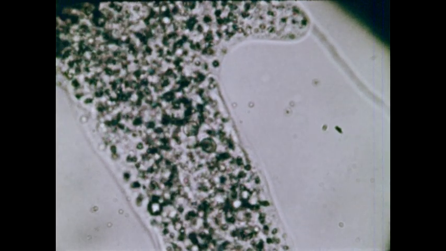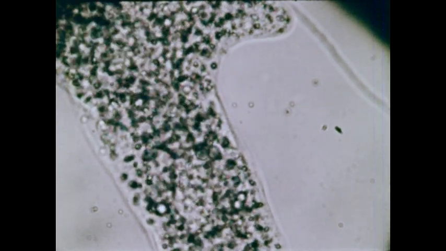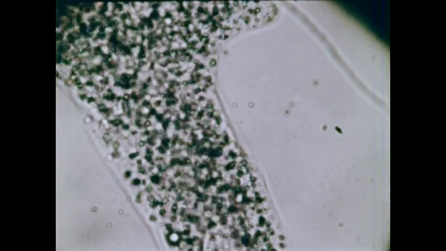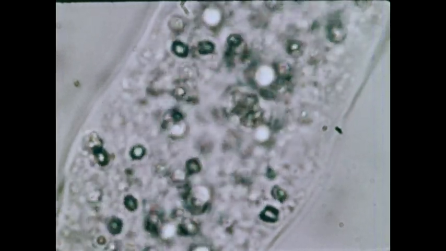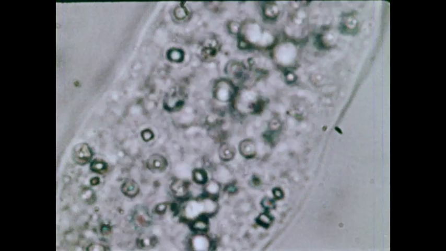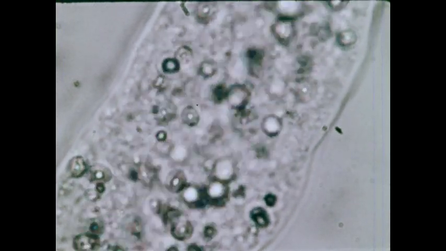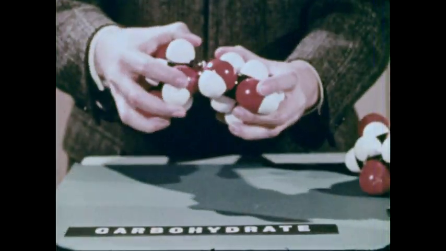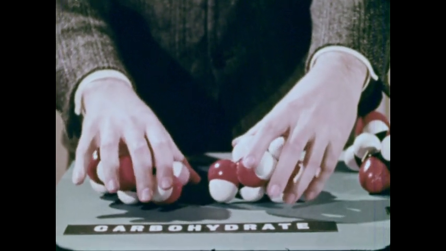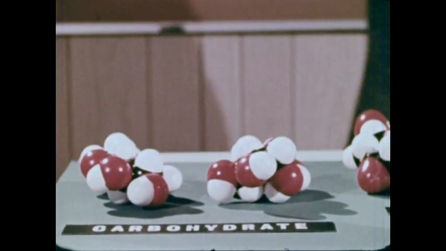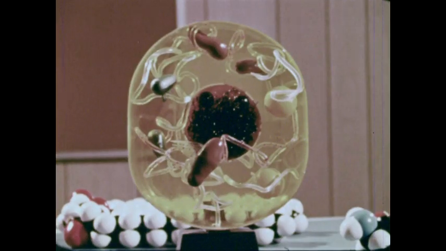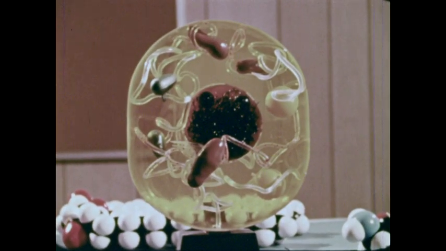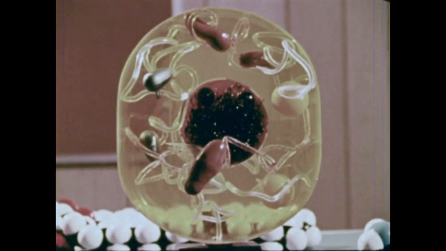Let's review briefly. In the living cell, we've seen that molecules of fats, carbohydrates, and proteins may be split apart by chemical reaction with water. This process is hydrolysis, and it releases energy. The splitting apart of nutrient molecules, hydrolysis, provides only a very small fraction of the overall energy requirements of the cell. Much more energy for life functions is released when the nutrient molecules are broken down through the process of oxidation.